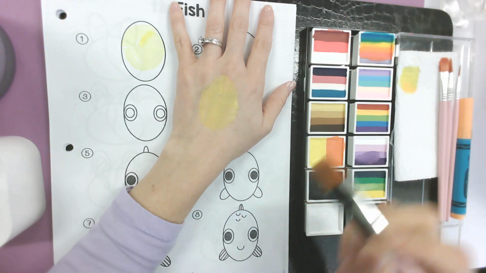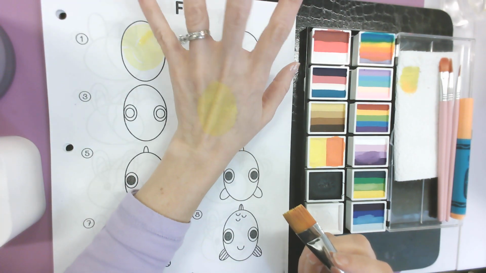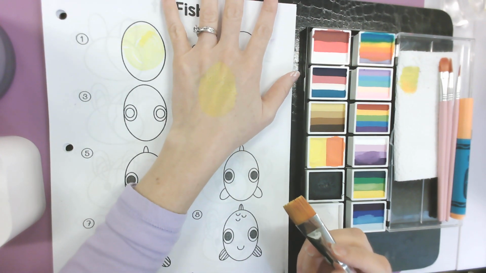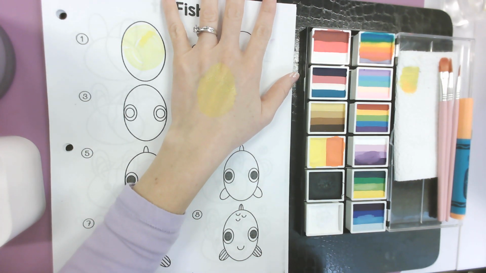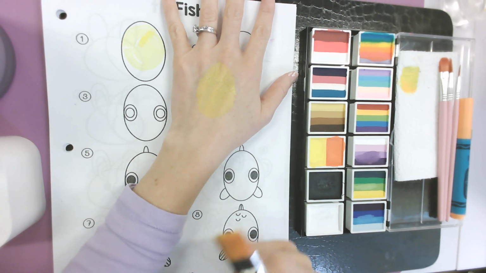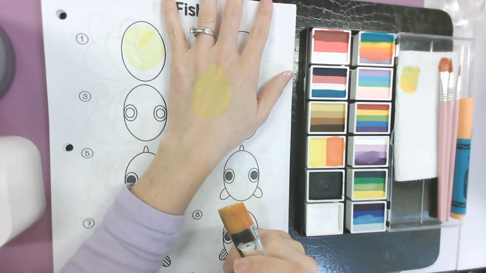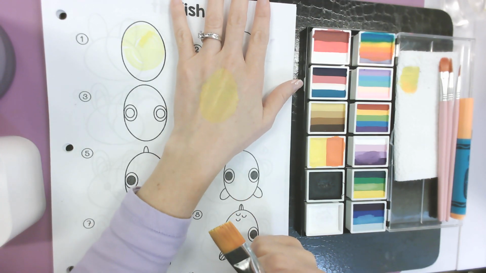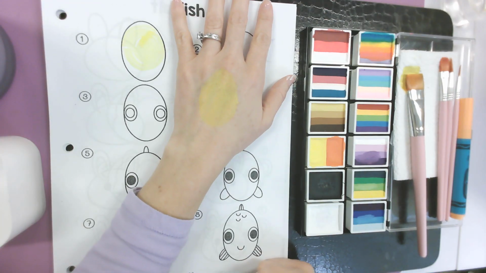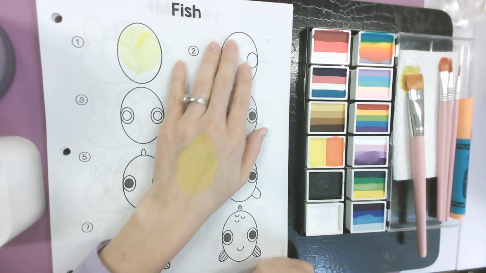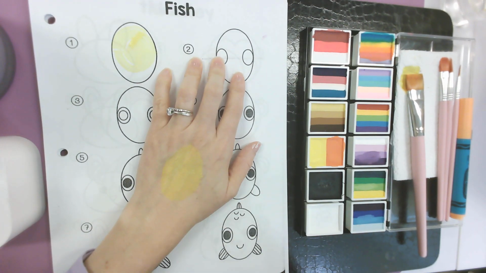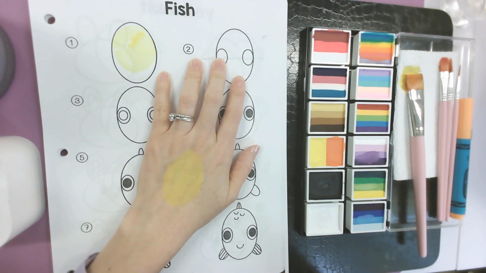Not a big deal. I did mine a little too far up my hand, but that's okay. We're going to work with it. If it looks like a circle, it's okay. Move on with life. Let it be. We have our yellow. The yellow kind of blends with the skin a little. It's all right.